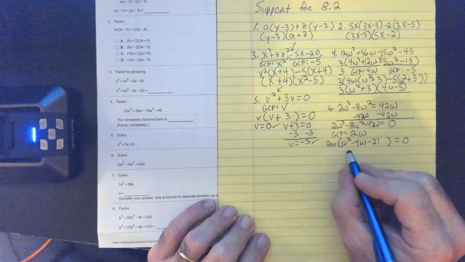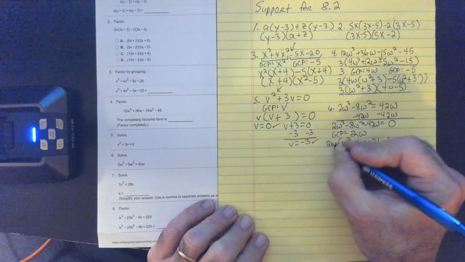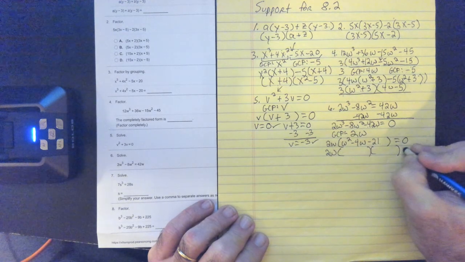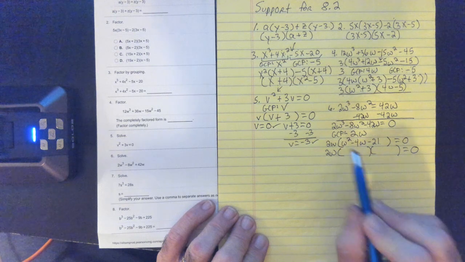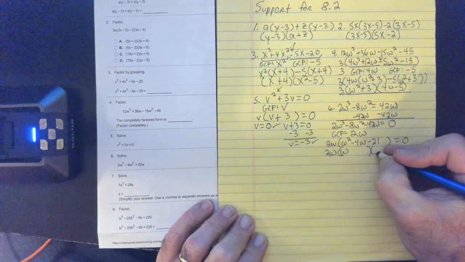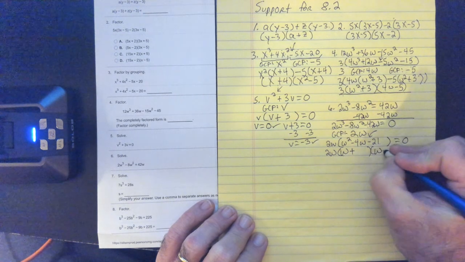Now what you've got to worry about is this part inside these parentheses factors further. So bring down that 2w. We're going to factor that into parentheses, and it's all going to be equal to 0. Since there's not a number in front of the w squared, you can always go right to the parentheses. That means a w in a w. That's negative 21, so one's positive, one's negative.